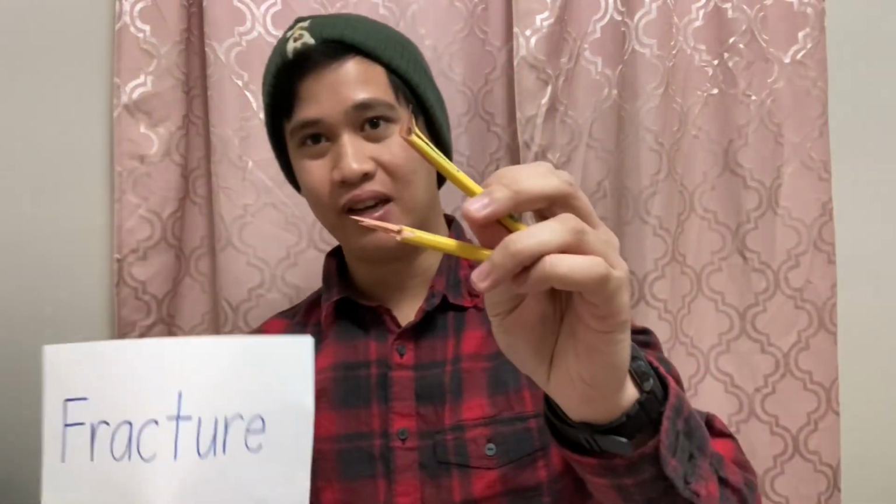I'll be adding a constraint. I'll try to put deflection or bend it. Bend it, and oh no. So what's the deformation? Is it elastic, plastic, or fracture? Answer is fracture, because there's a permanent change or deformation and it actually broke. There's breaking that happened. So fracture.